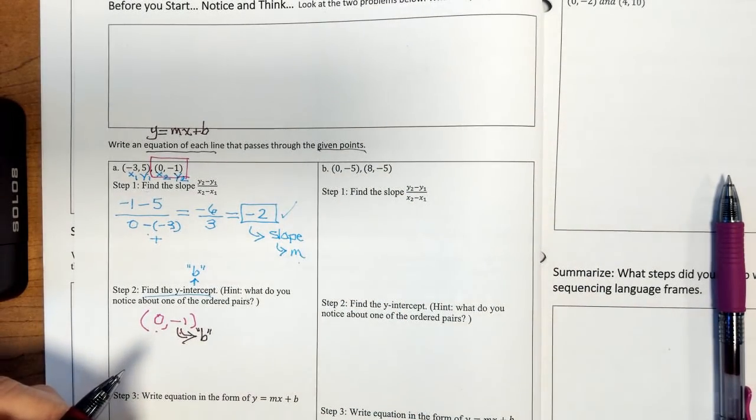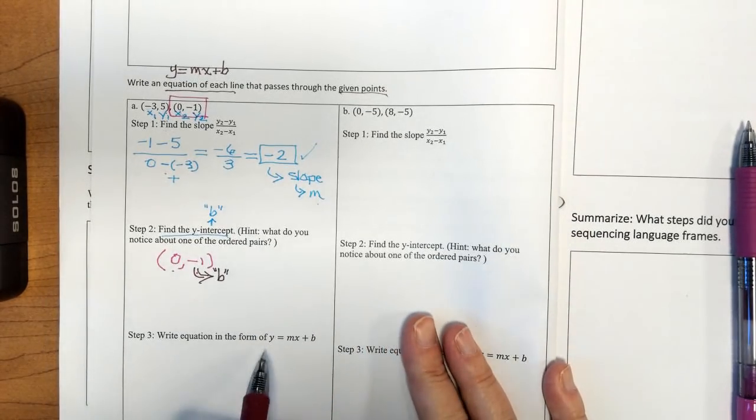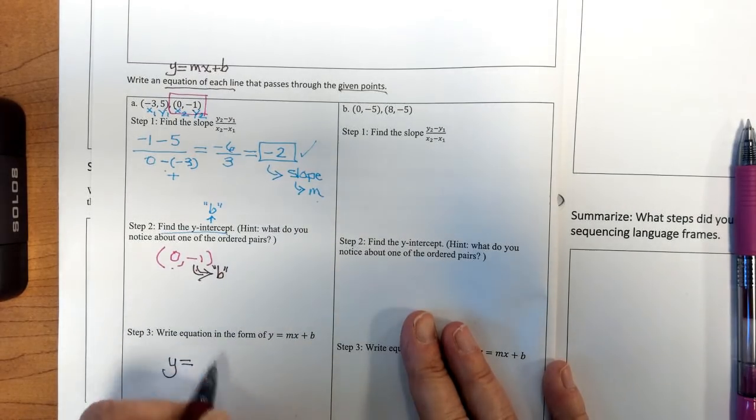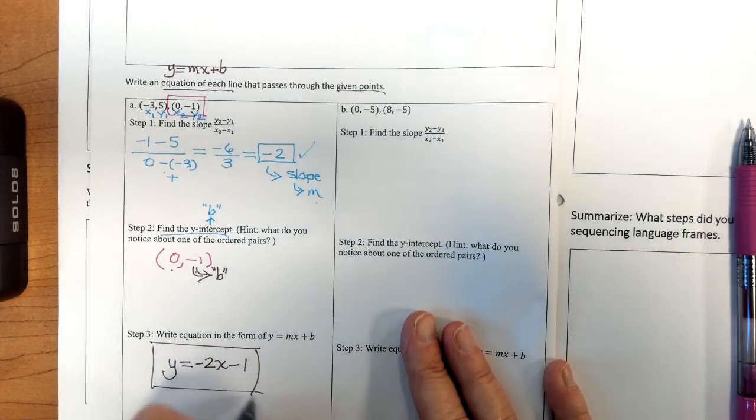So that's good. I have my m, I have my b. So now I can write my equation of the line. I can write y is equal to negative 2x minus 1. There is my equation of the line.